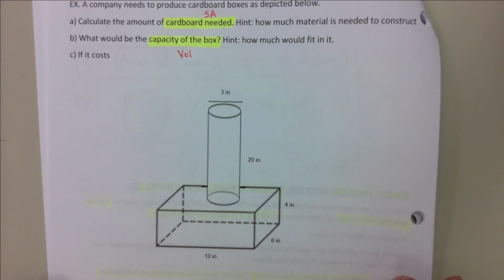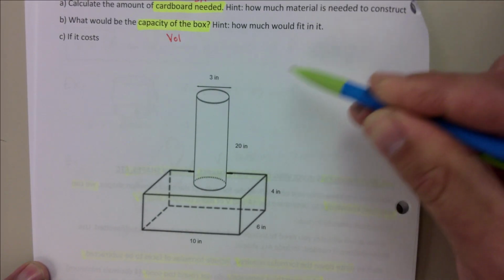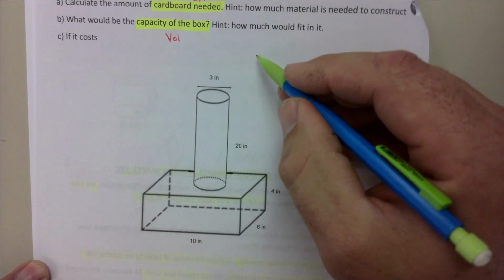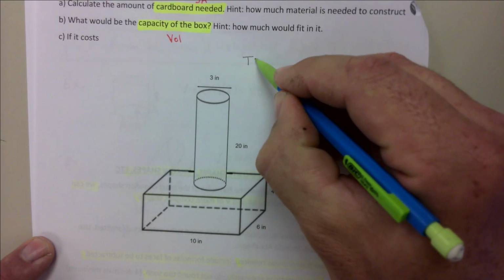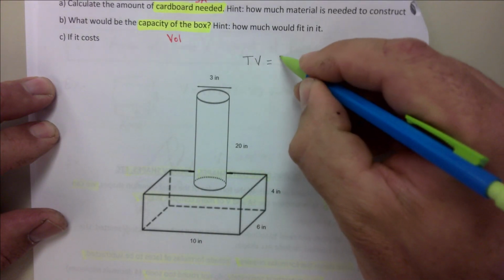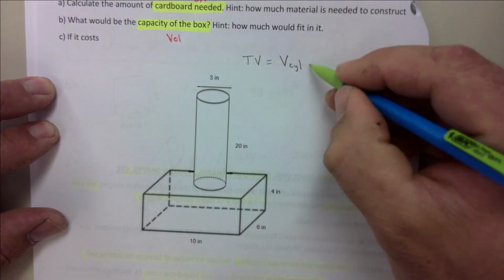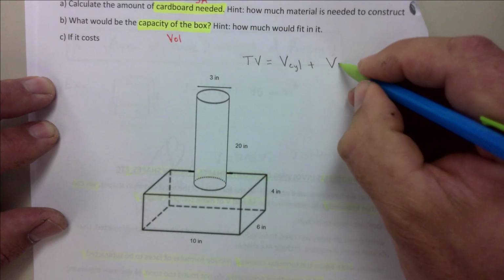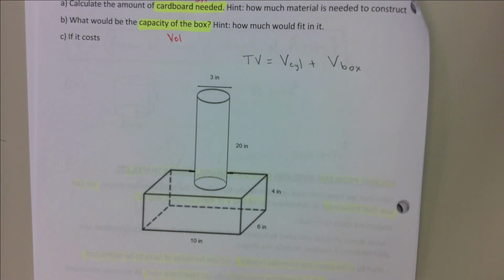Let's do the volume first. I'm going to do the volume in this space right here. Volume is easier than surface area, okay? So I'm going to call this total volume. So total volume, TV, is going to be the volume of the cylinder plus the volume of the box. It's basically a rectangular prism.